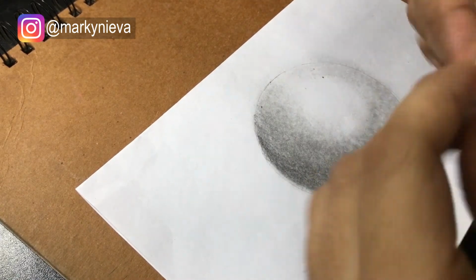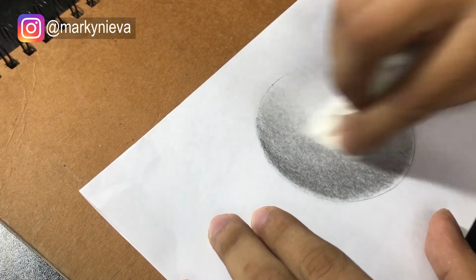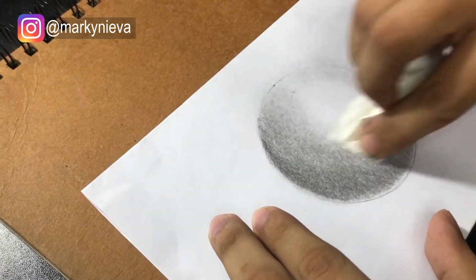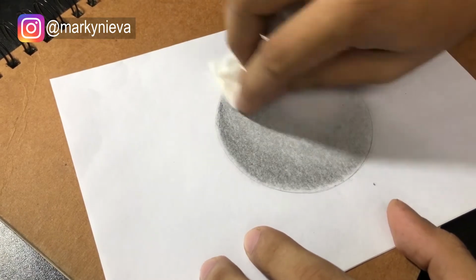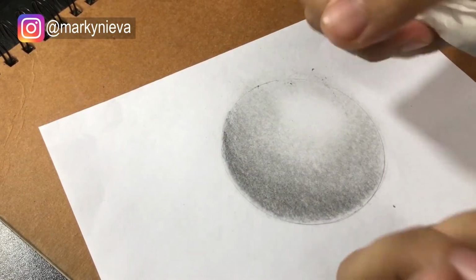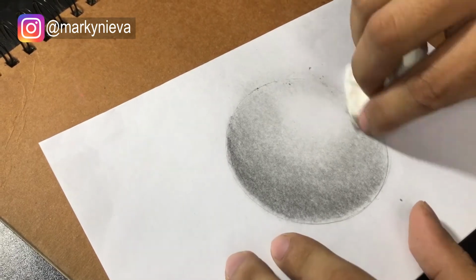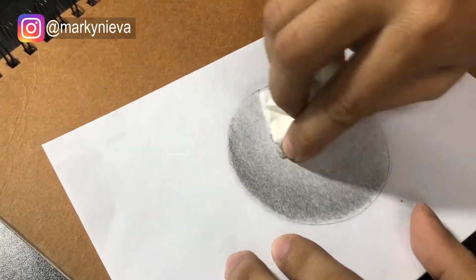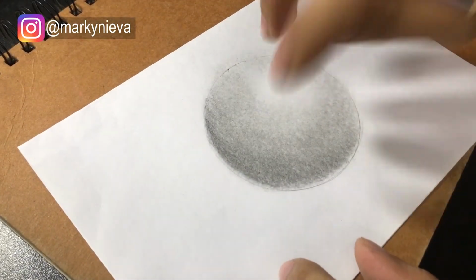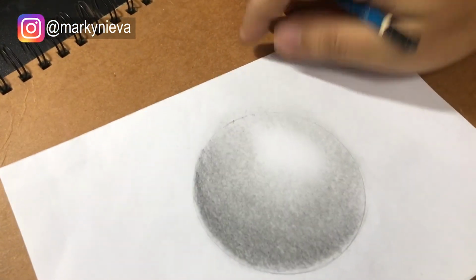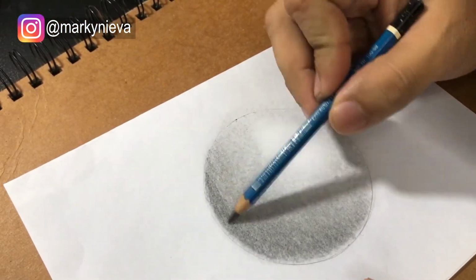Yung dumi from the tissue and lead na nabuo, so just clean it lang. Look, we have the transition of the light and dark. Di pa ako satisfied, so I'm going to add a little more value. Same process, pressure lang sa pagre-render.